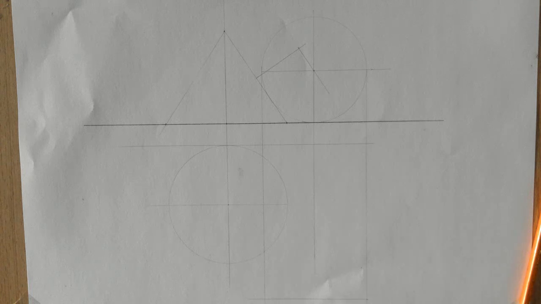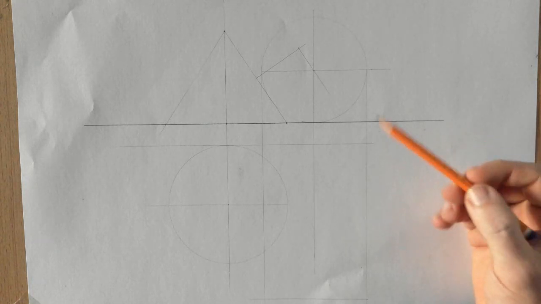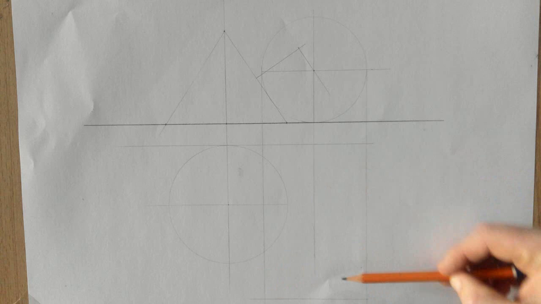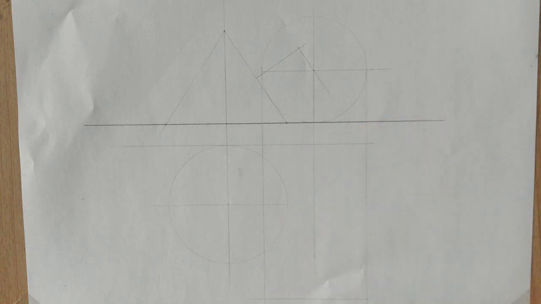Here we are on what page is it? 288. Question 2, isn't it? And we're looking at a new shape. Just this circle, but it's a cylinder really lying down on its side. Okay. I've started a bit of the drawing, and I'm going to continue on just to explain what's going on.